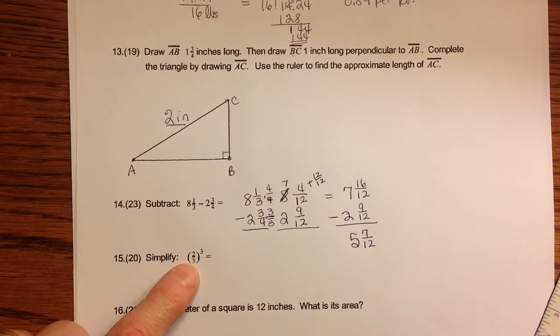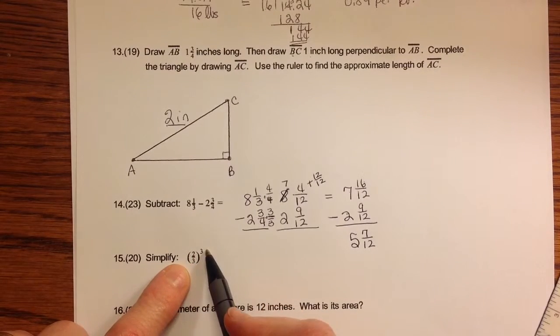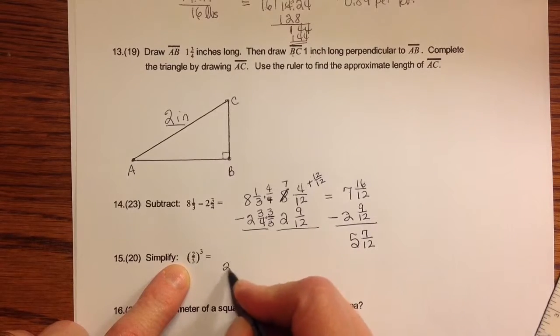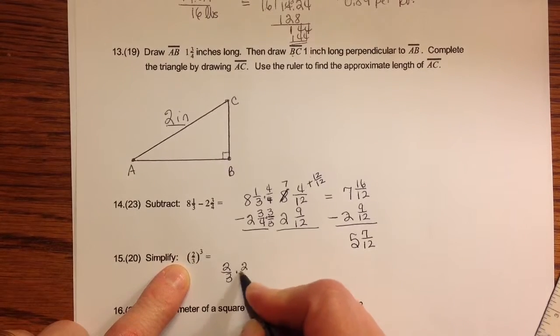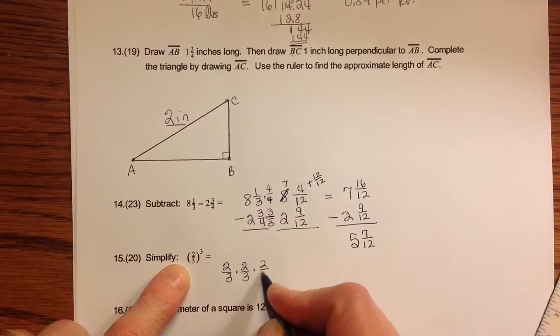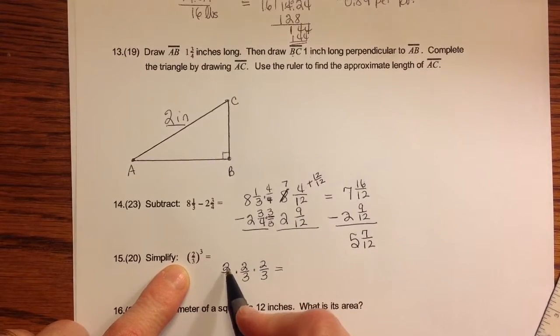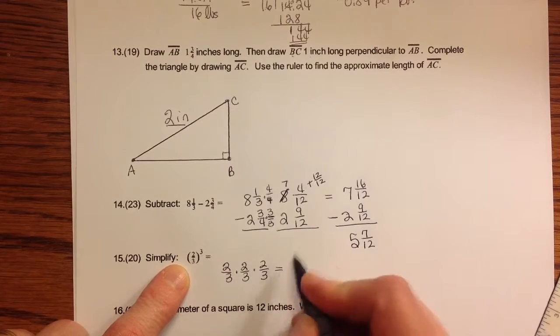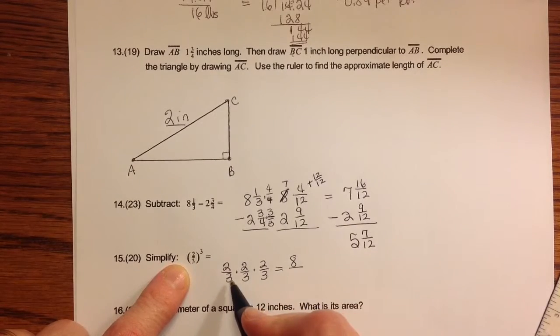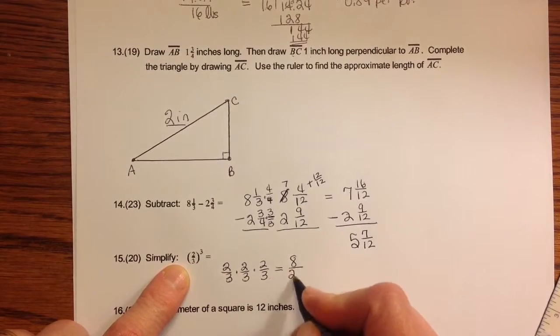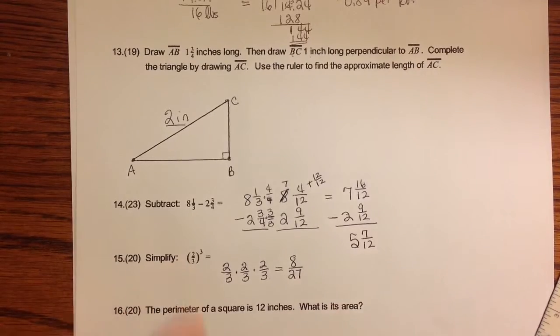Number 15, simplify 2/3 cubed. Well, cubed means that you're going to take a number and multiply it times itself a total of 3 times. So there's no canceling, so let's just multiply. 2 times 2 is 4, times 2 is 8. On the bottom, 3 times 3 is 9, times 3 is 27, and that is in lowest terms.